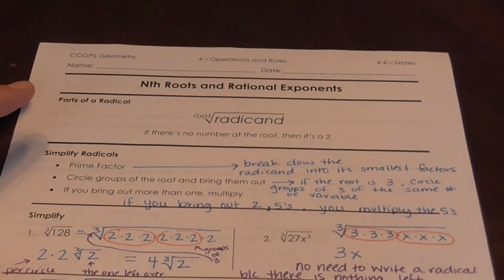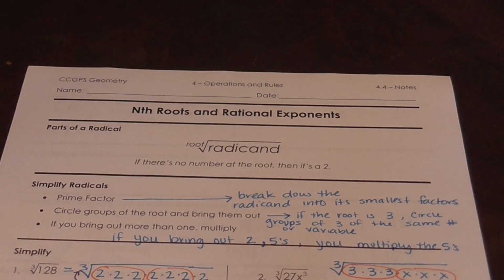Alright, you guys were given this worksheet today in class. If for some reason you weren't in class, it should be an attachment. Or if you lost yours, it should be an attachment. We're talking about nth roots and rational exponents.